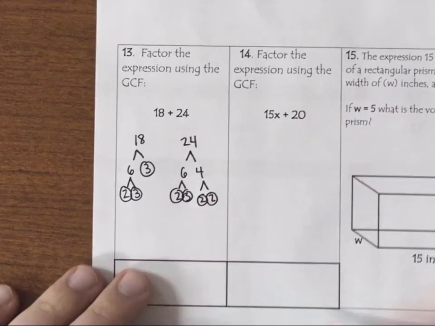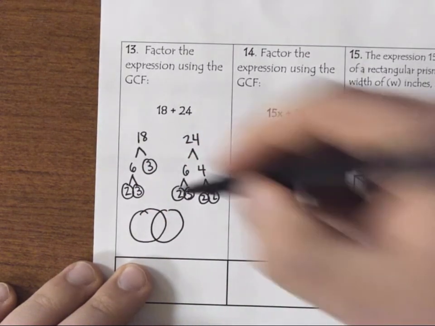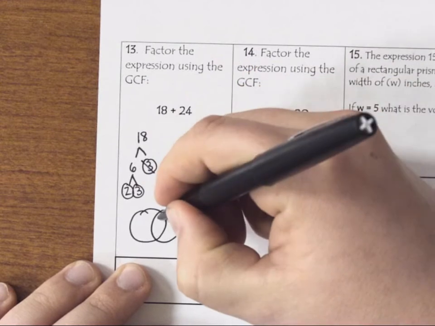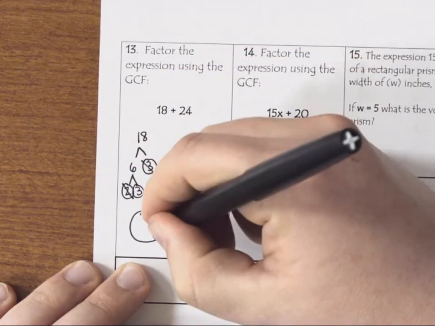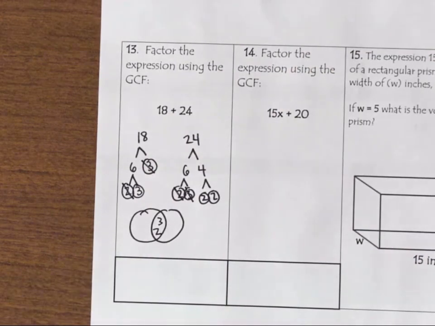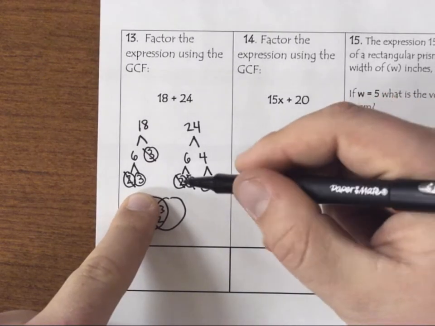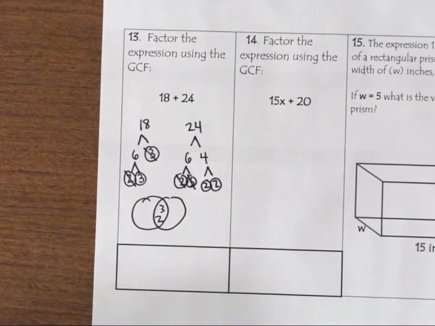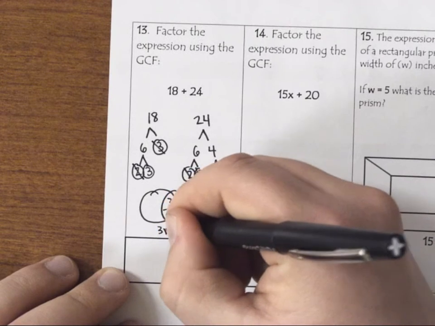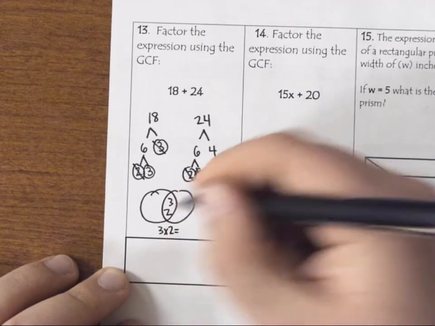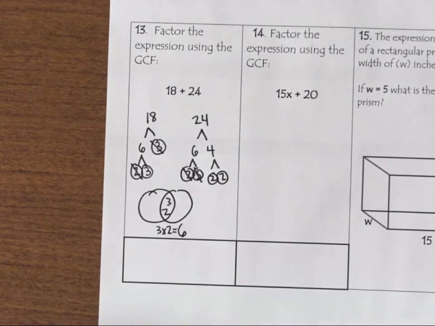So now, what do they have in common? Let's make a Venn diagram. They both have a 3 in common. They also both have a 2 in common. Is there anything else that they both have in common? This one only has a 3 left over, and this one only has 2's left over. So nothing is left that is in common. So now we need to multiply 3 times 2 from our Venn diagram, which equals 6, and that is our greatest common factor.